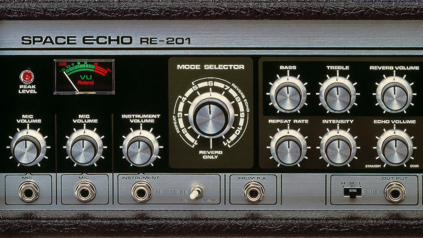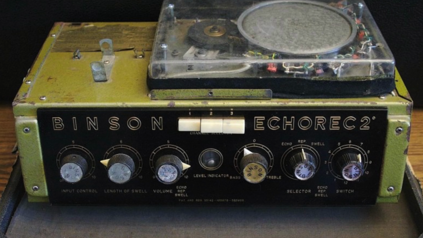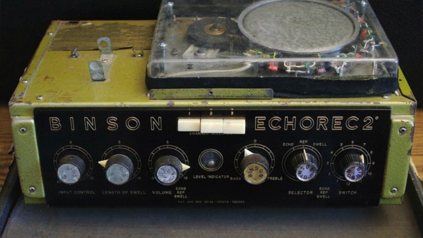Examples of multi-head or multi-tap delays in vintage gear would be the Roland Space Echo or the Binson Echorec. The lo-fi repeats of an echo combined with multiple heads and all of the trails cascading and blending into each other creates this really ethereal, ambient, almost reverb-y kind of echo. It's really, really cool.